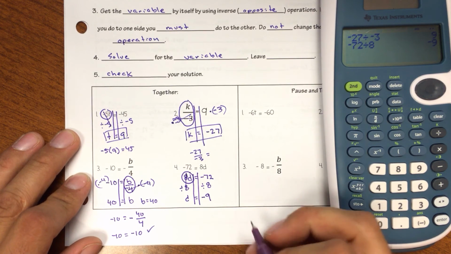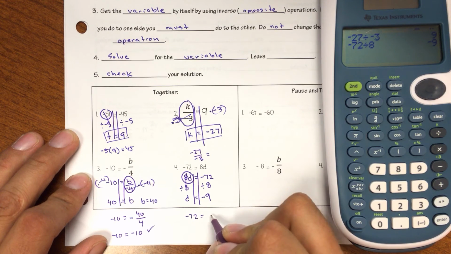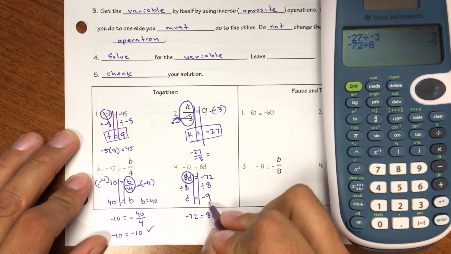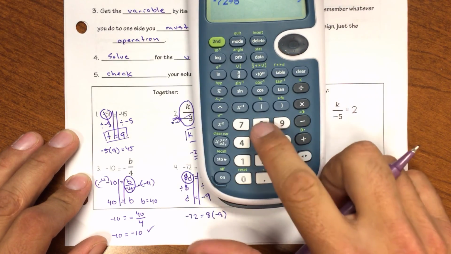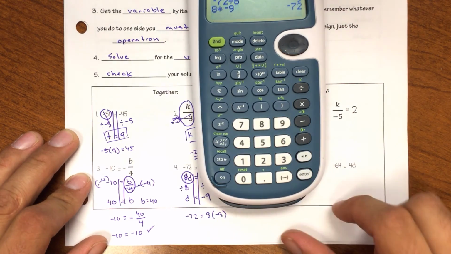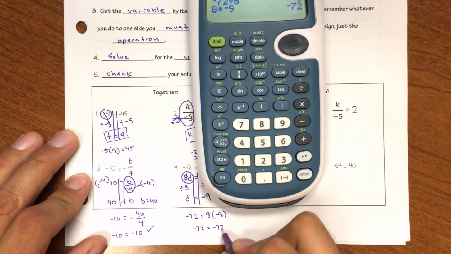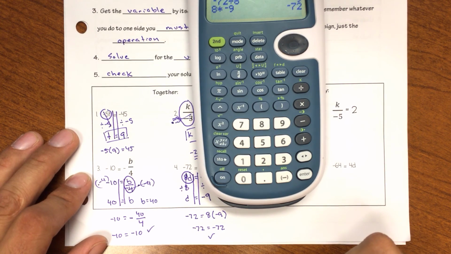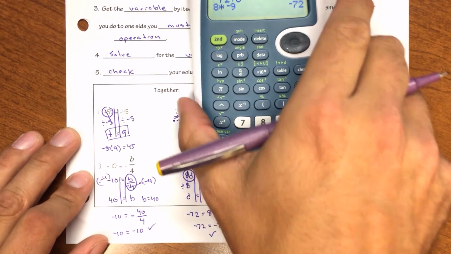I feel pretty good about that answer, but I'm going to plug it in to make sure. So I want -72 to equal 8 times d, which I think is -9. So in my calculator, let's try it. 8 times -9 gives me -72. So -72 on the left, -72 on the right, which is what I wanted, and I can feel good about my work. I can turn this in and know that I've got all the answers correct.